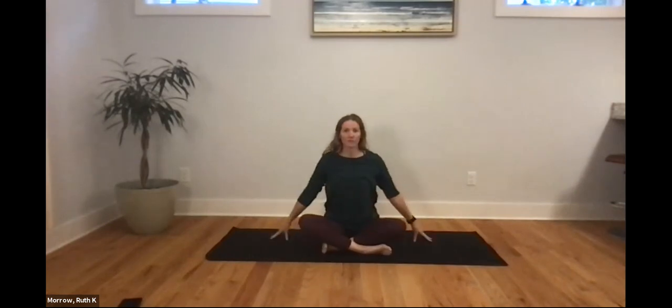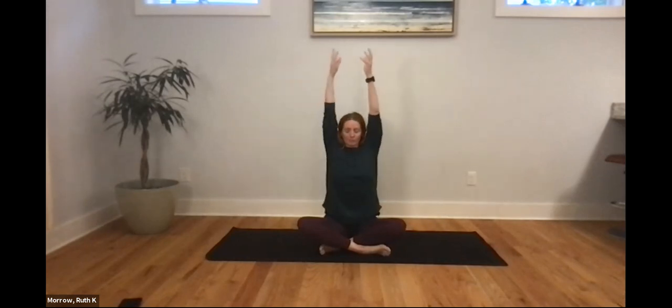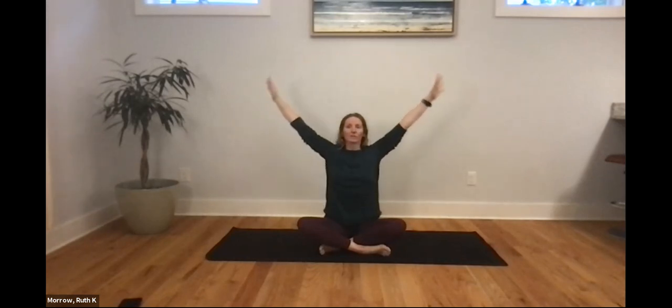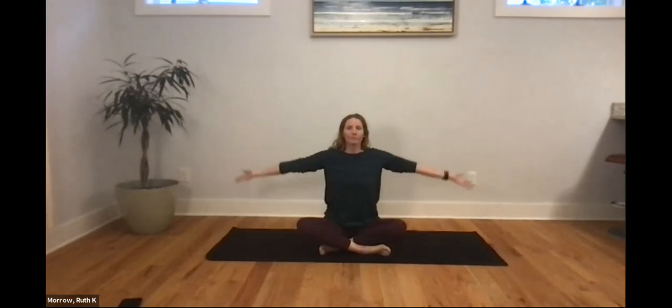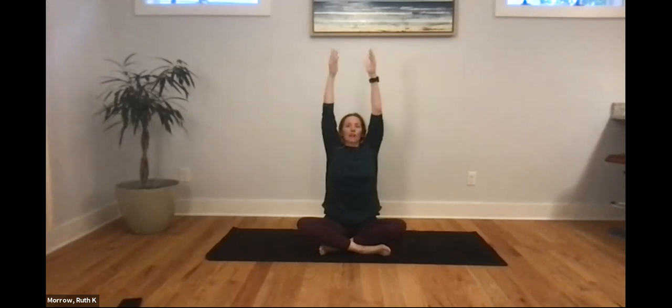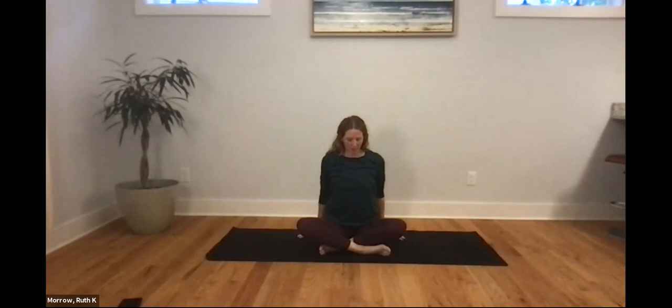Now stretch your arms out by your sides. And inhale, arms float out and up. Exhale, arms float out and down. Inhale. Exhale. So connecting the breath and the movement. One more. Inhale.